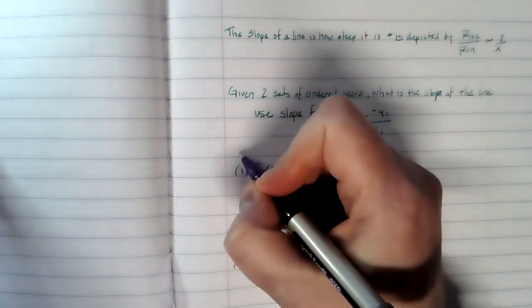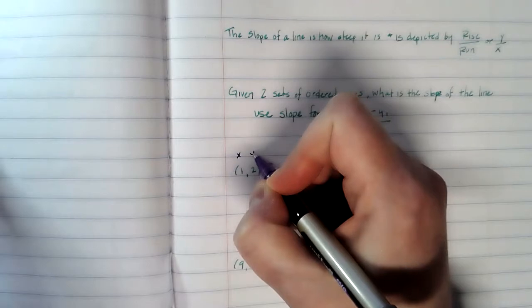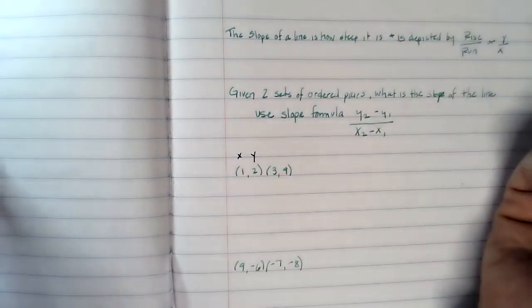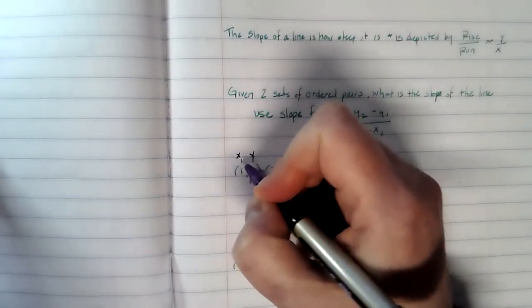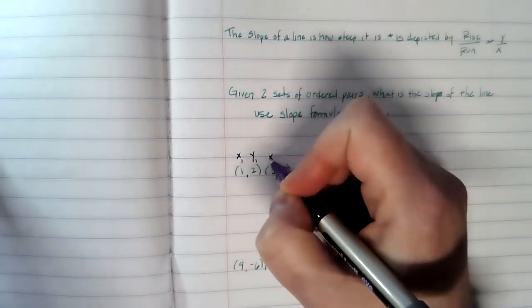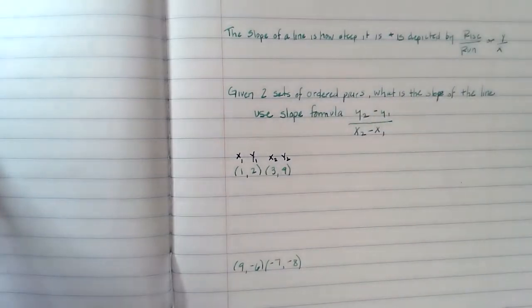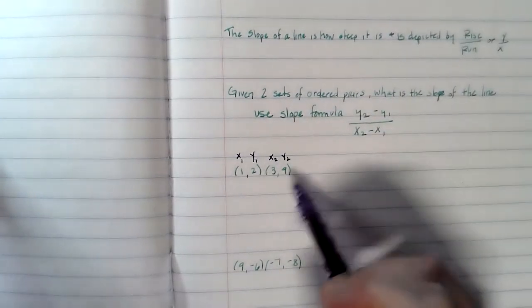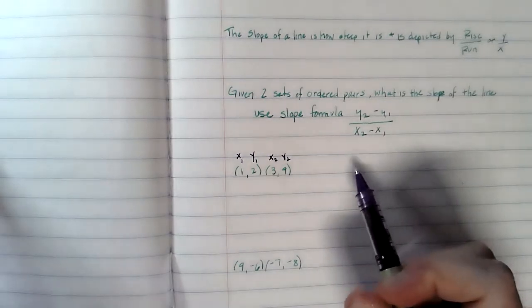The first number is always x, the second number is always y. In this case, because we have two sets, we're going to call this one x1, y1. The second one is going to be x2, y2. Just like that.